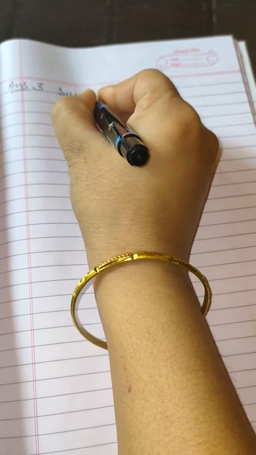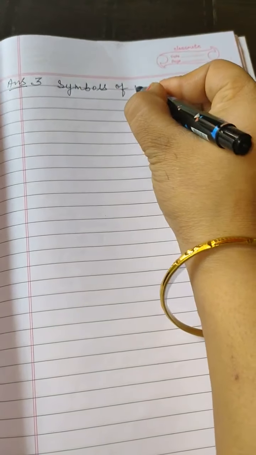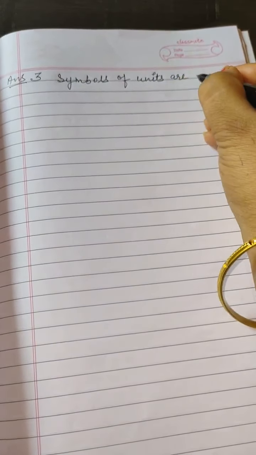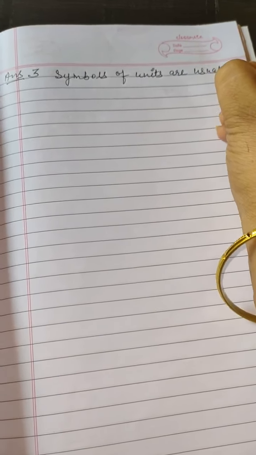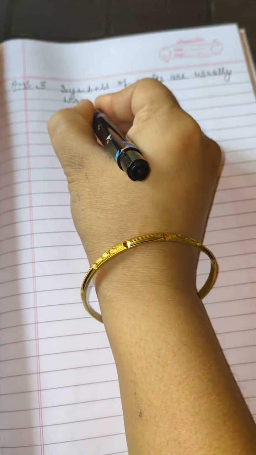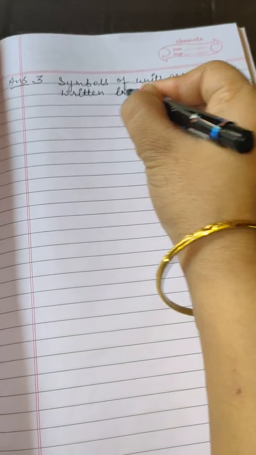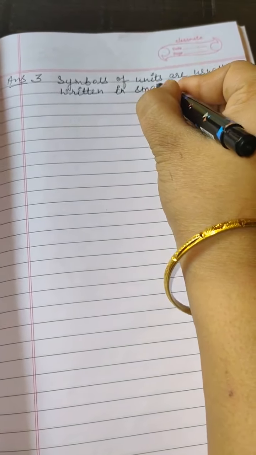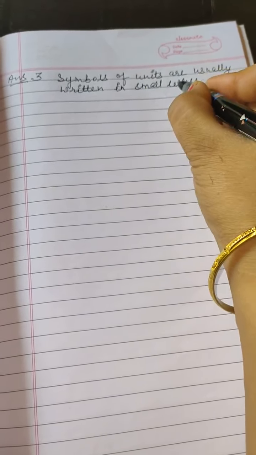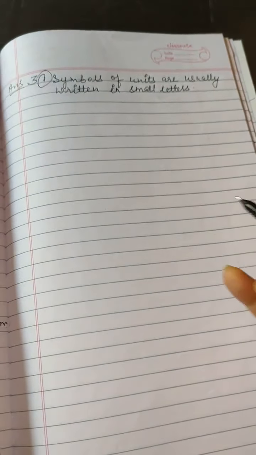Symbols of units are usually written in small letters. So this is the first rule.